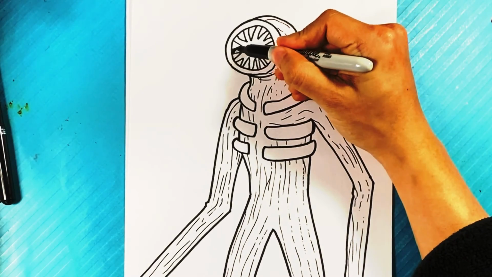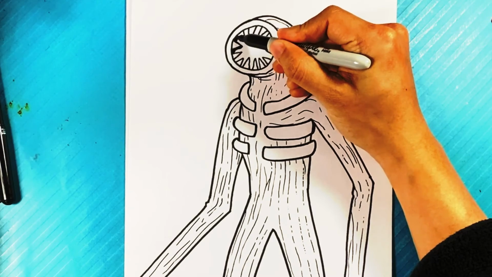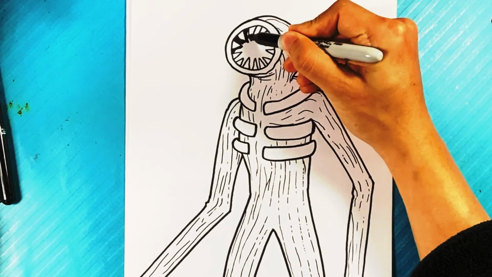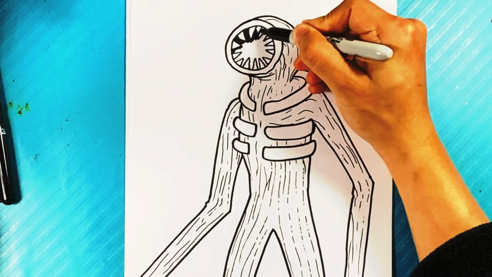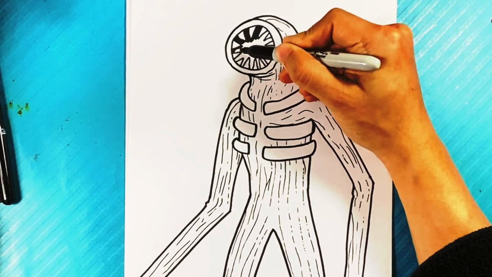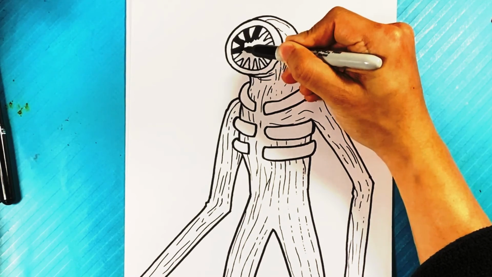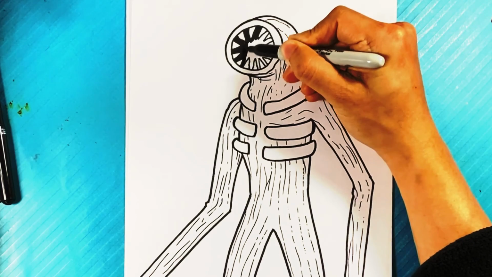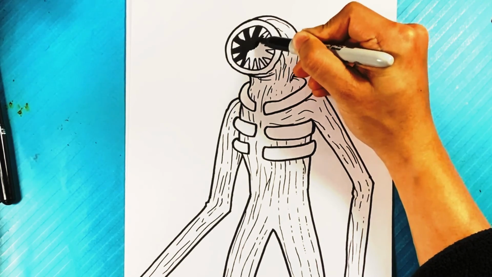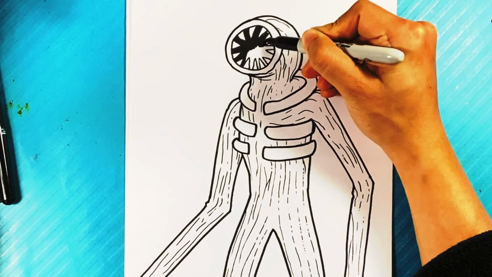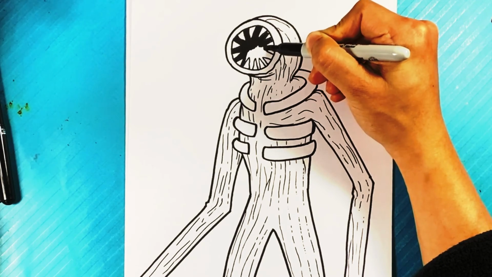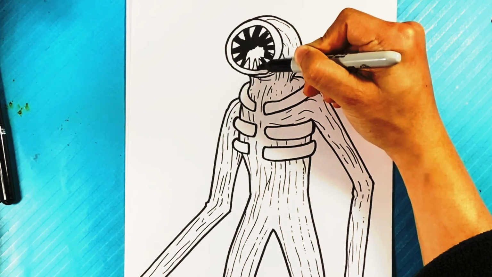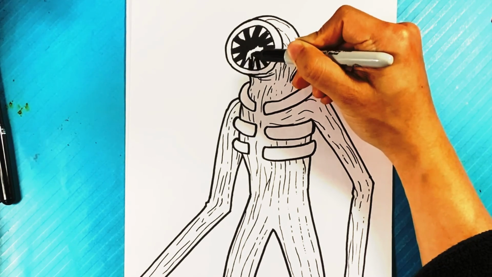And lastly, I want to fill in the mouth area here to create this dark contrast spot. They say the focal point of every drawing is basically where the biggest contrast is. So with this one, it's going to be right in his face there. There we go. Right on.